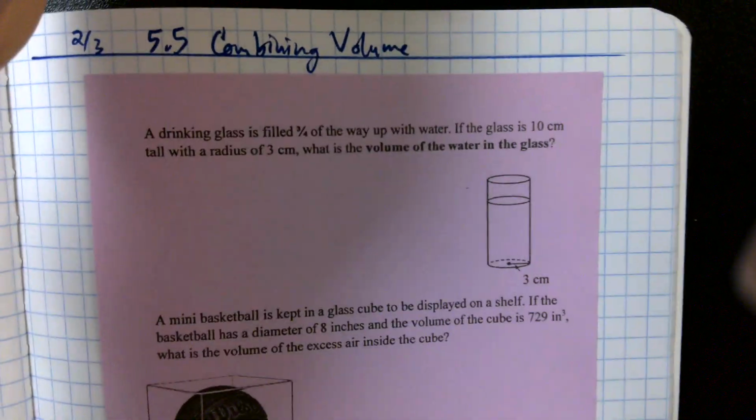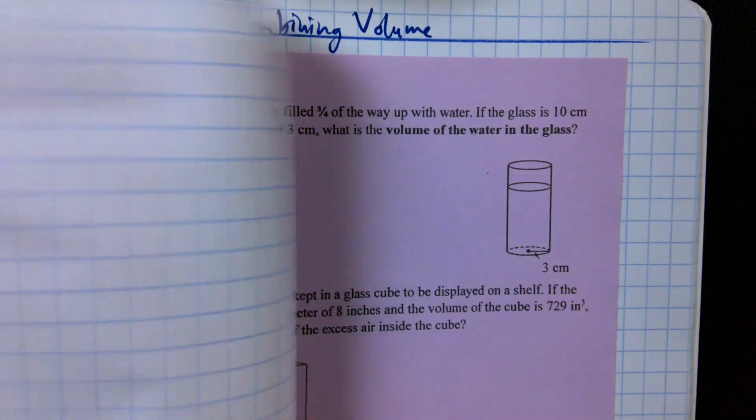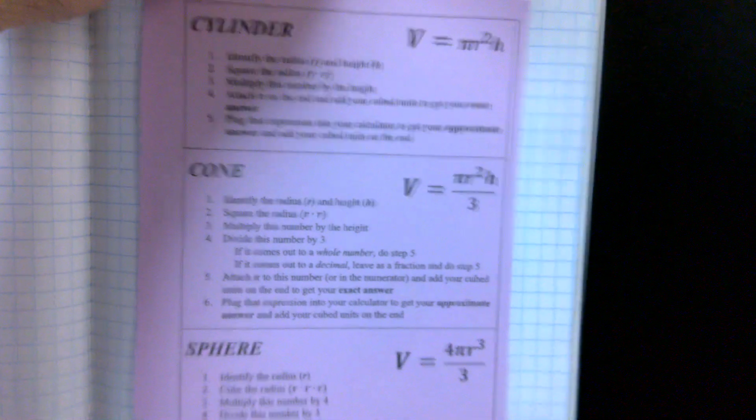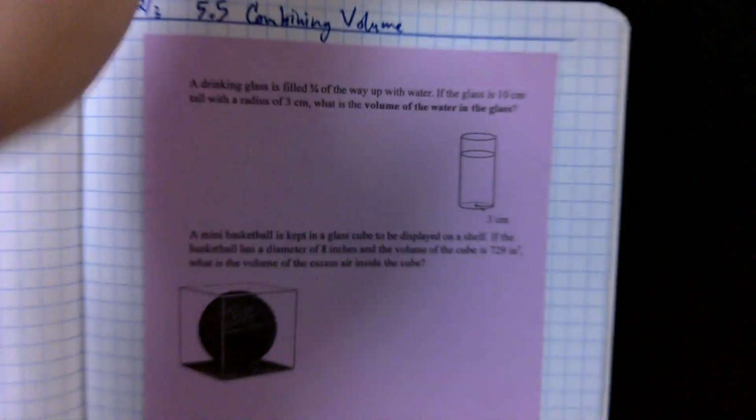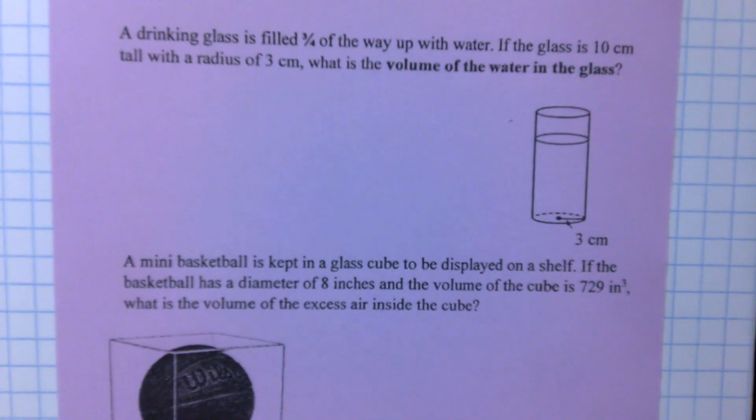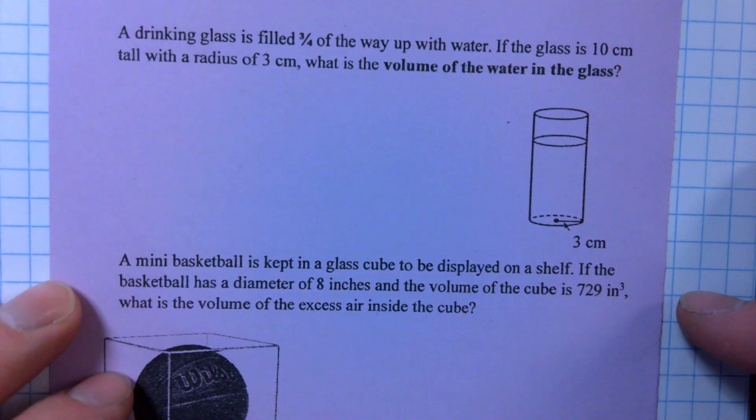So, like I said, we've built up the basics of all of our volumes: cylinder, cone, sphere. Now we're going to get a little bit more complicated with how we deal with those volumes. So let's take a look. We'll start out nice and simple with the first one.